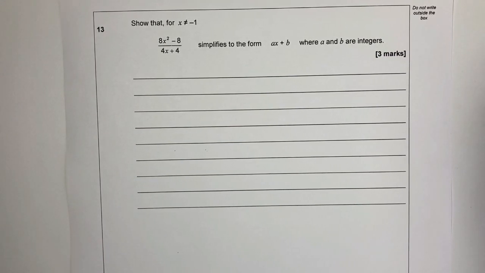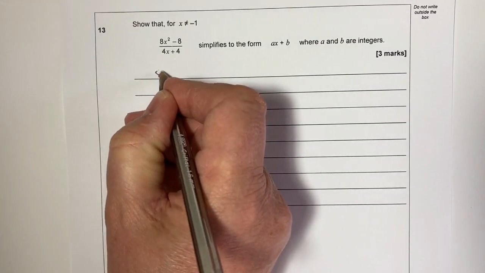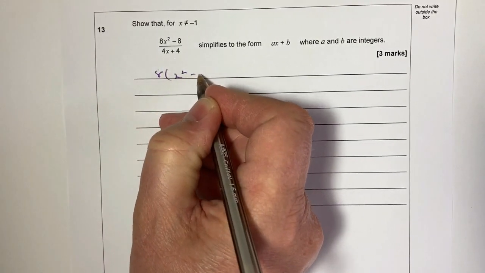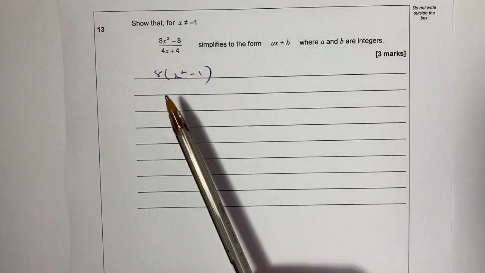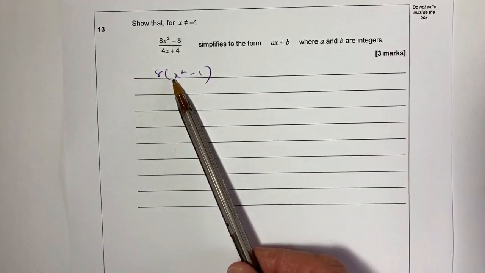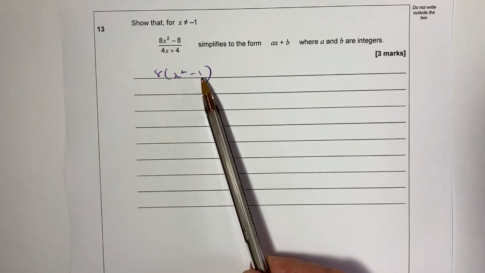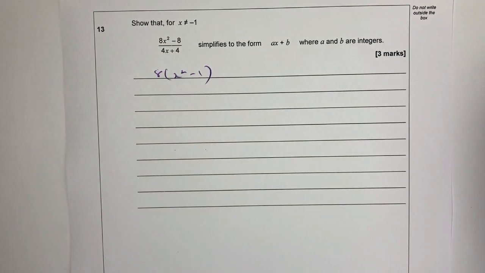So the first one is I'm going to look at factorising the top and the bottom, and then I'm going to try to simplify it down. Okay, so the first thing is, if I factorise the top, I'm going to factorise that for 8, and I get 8 times x squared minus 1. Now be very careful about that, because where you've got x squared minus 1, you've actually got something called the difference of two squares, because the one in front of this x squared is a square number, and this one here is also a square number.